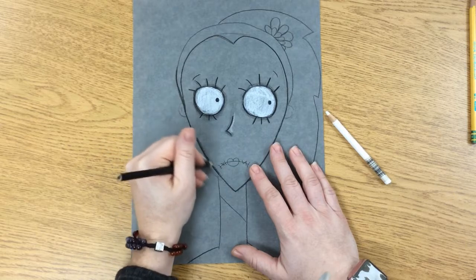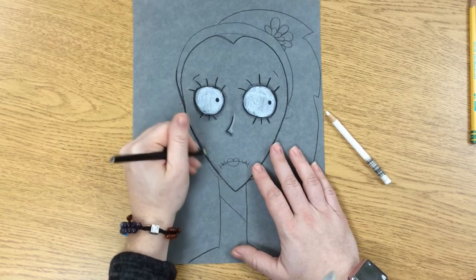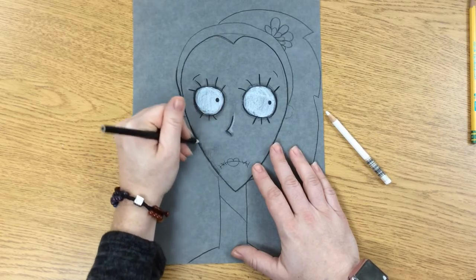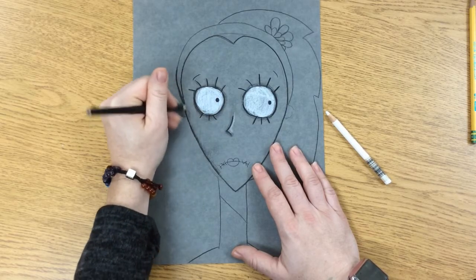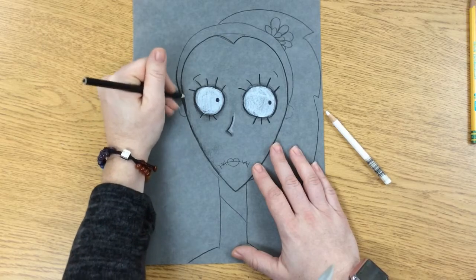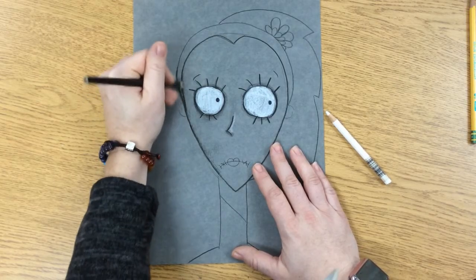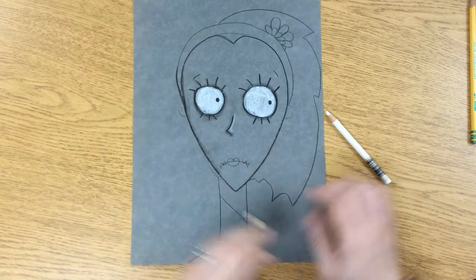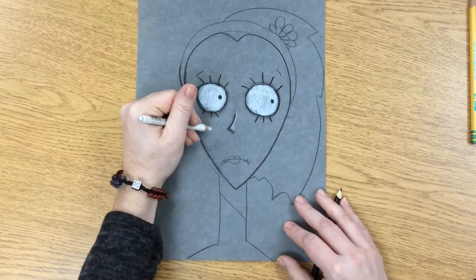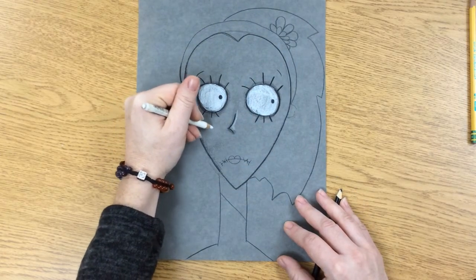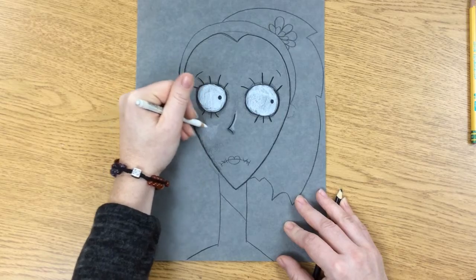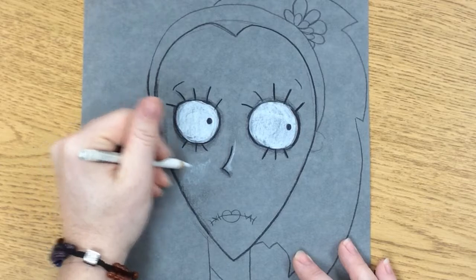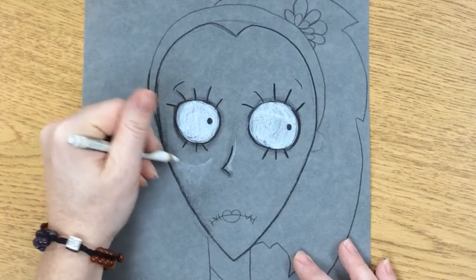So add in your shadow on the side, like by your cheeks. You know, how are your cheekbones? Where things kind of meet. If you have hair touching, that's where it's going to be darker. And maybe you have some other little lighter areas. You just play around with the shadow.